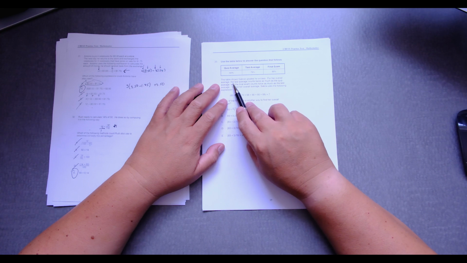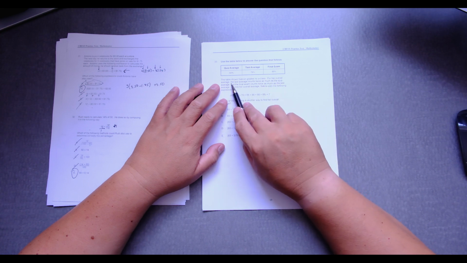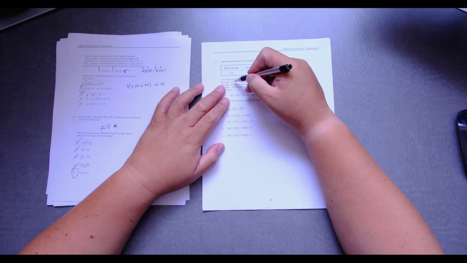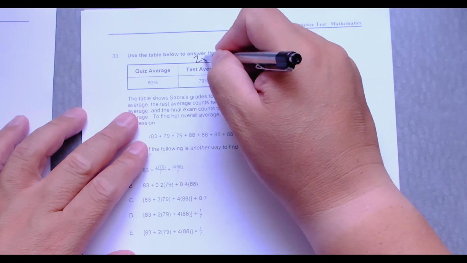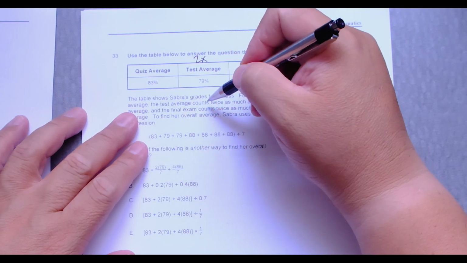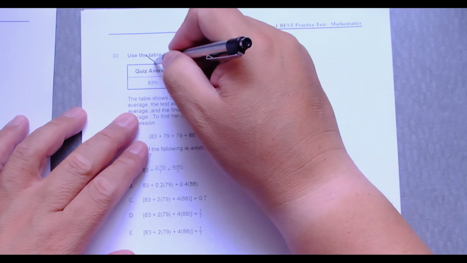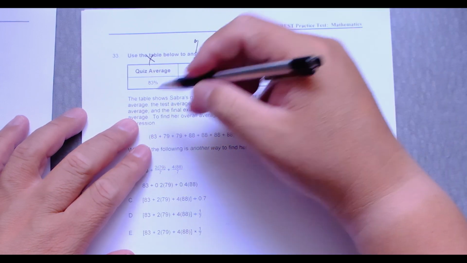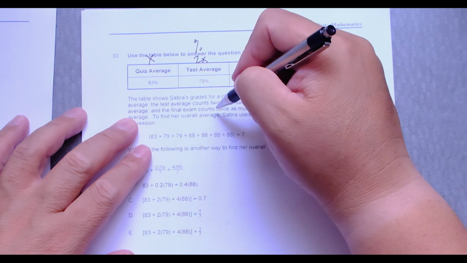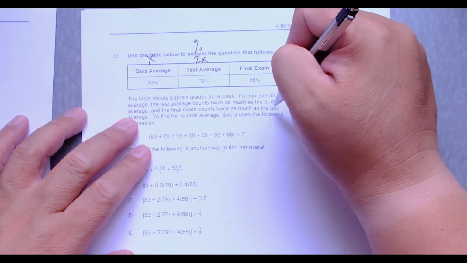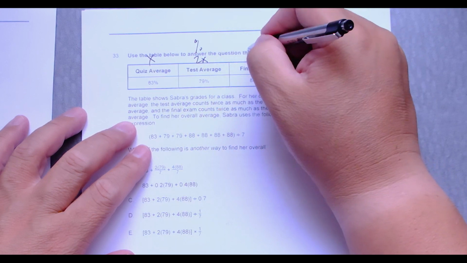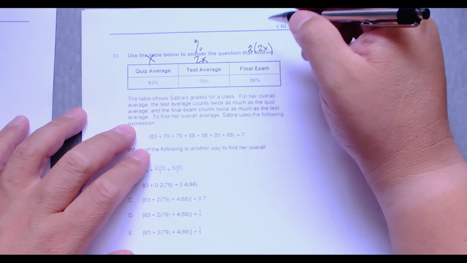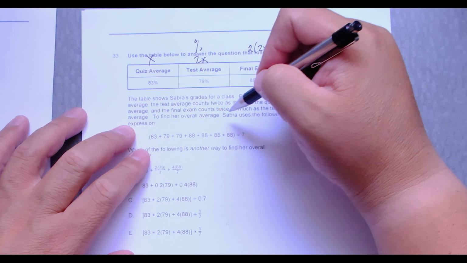For her overall average, the test average counts twice as much as the quiz, as a percent probably, and the final counts as twice as much as the test average. Find the overall average.